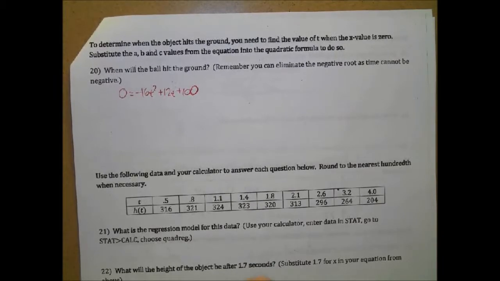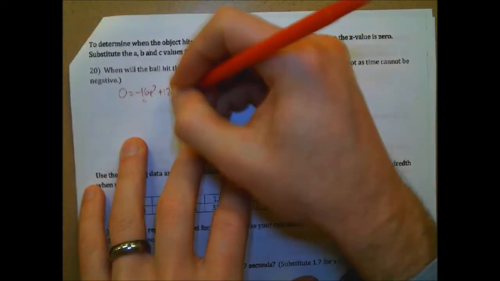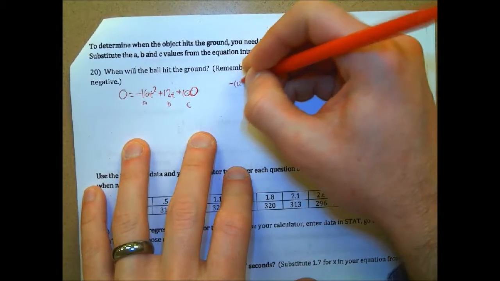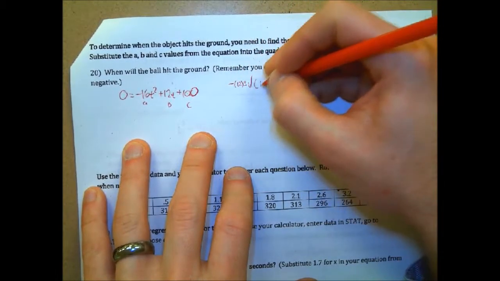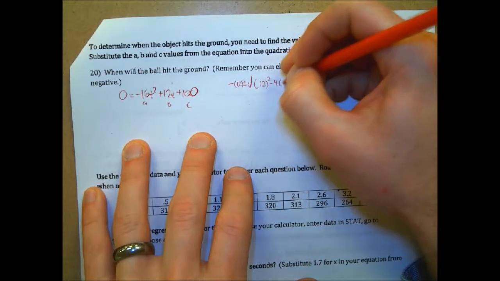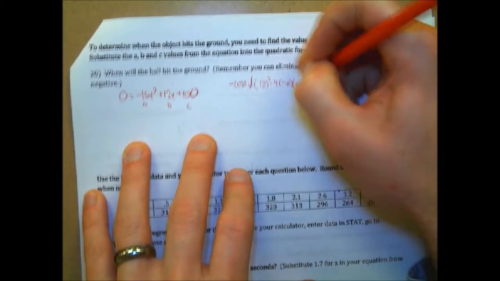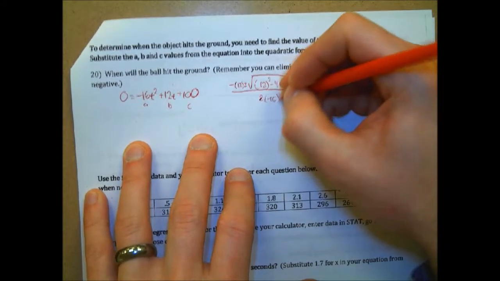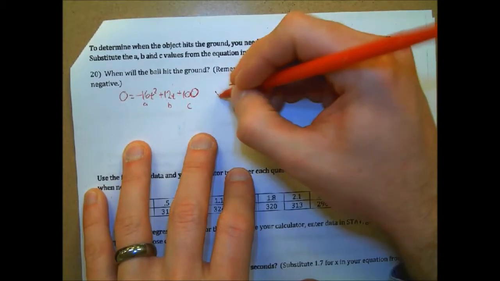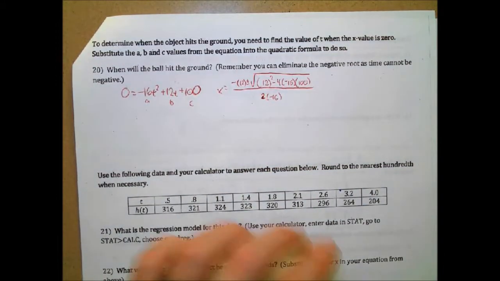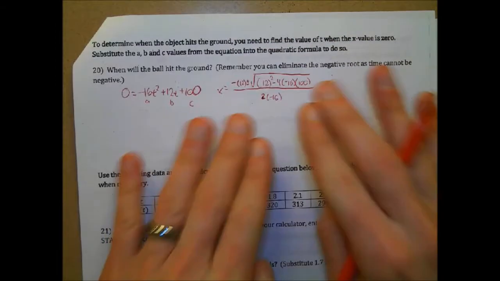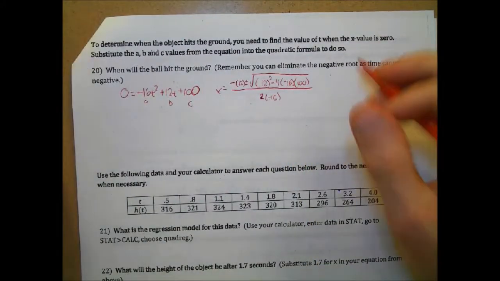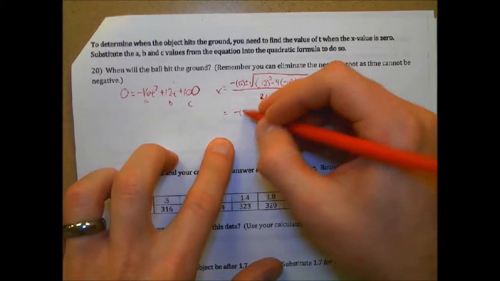Quadratic formula. Yeah, okay. So A, B, C. We can do -12 plus or minus the square root of 12 squared minus 4 times A times C, all over 2 times A. So those would be our solutions there. Now it's your choice. You can use quadratic formula, or you can, again, just find the zeros in your graphing calculator here. I'll finish off this piece right here.